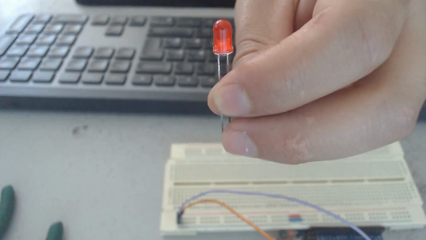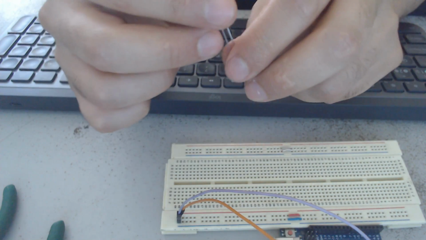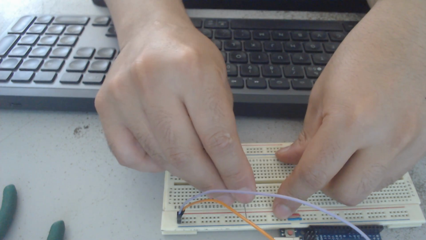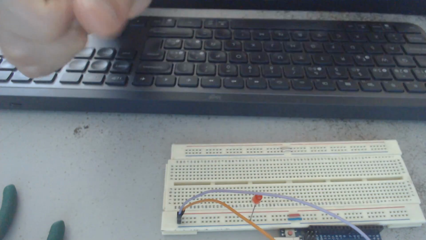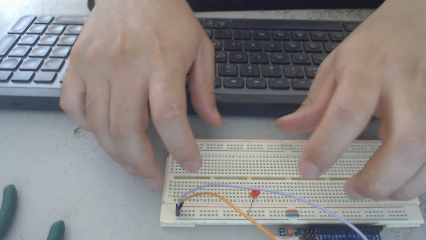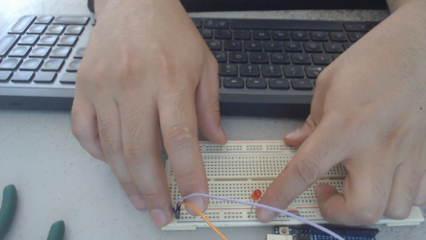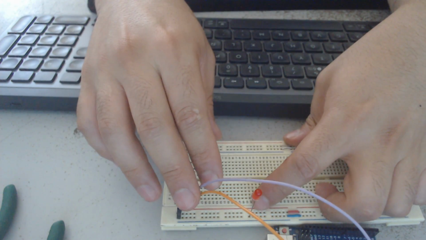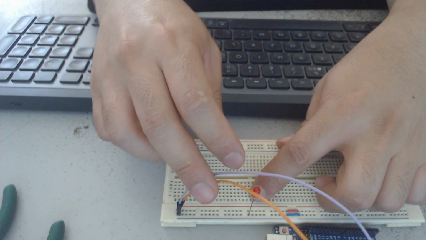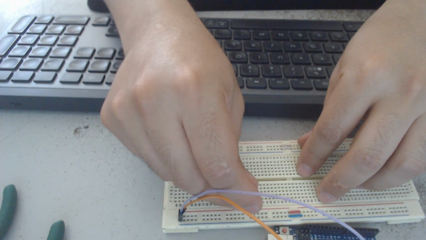So back to my circuit. I need to connect the short leg, the negative one, into the negative connection. I can do something like this, and this is going to work. You see, this is the short one, and it's on negative, and I got my big leg, the positive one, in this part of the breadboard. Why do I need to do that? Why don't I put it like this?